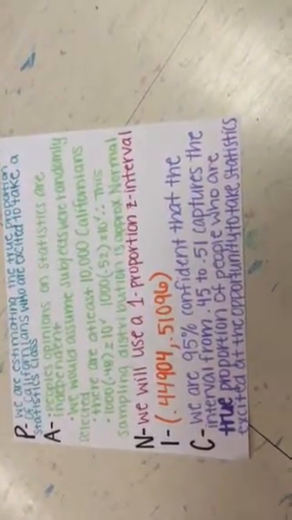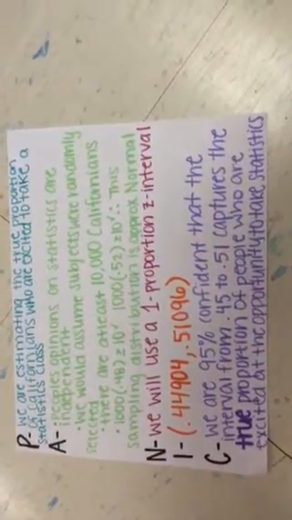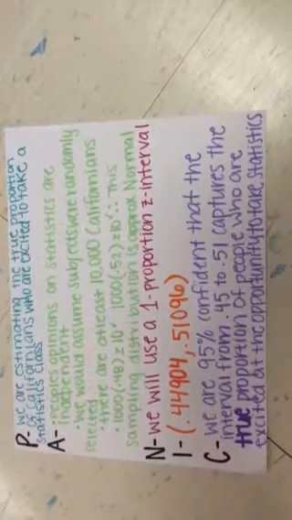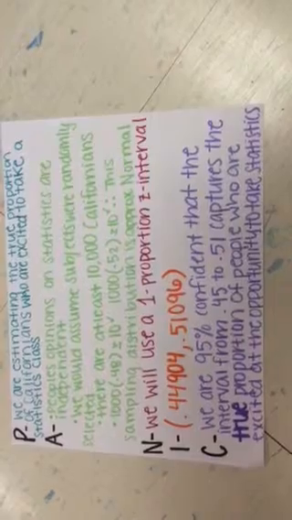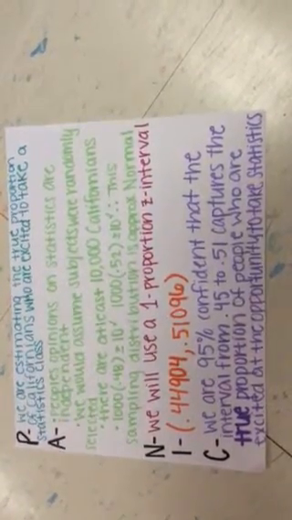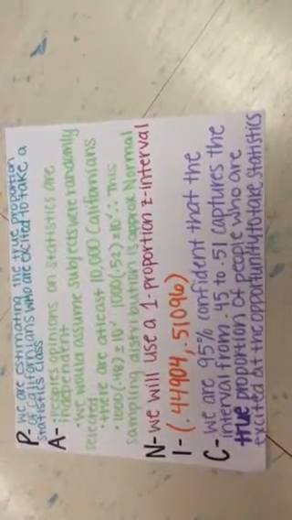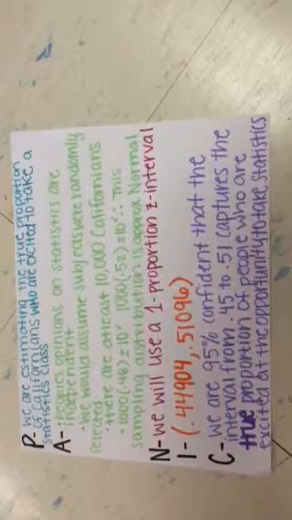P. We are estimating the true proportion of Californians who are excited to take a statistics class. A. People's opinions on statistics are independent. We would assume subjects were randomly selected. There are at least 10,000 Californians. 1,000 times 0.48 is greater than or equal to 10, and 1,000 times 0.52 is greater than or equal to 10. Therefore, the sampling distribution is approximately normal.